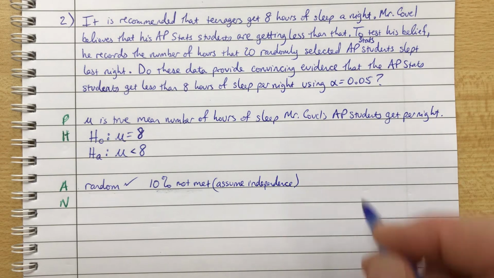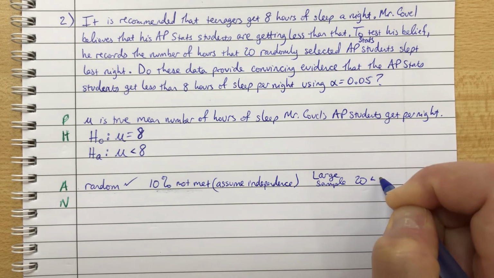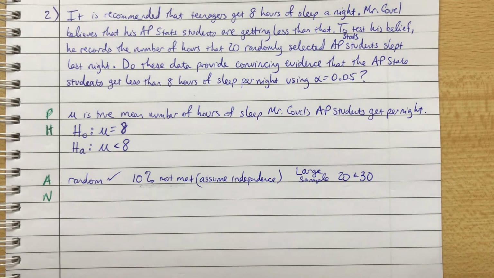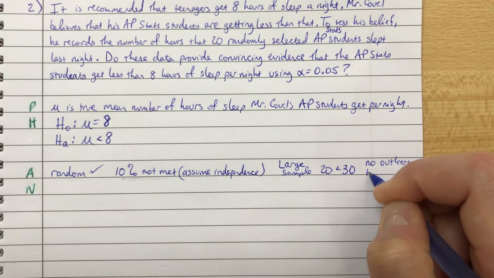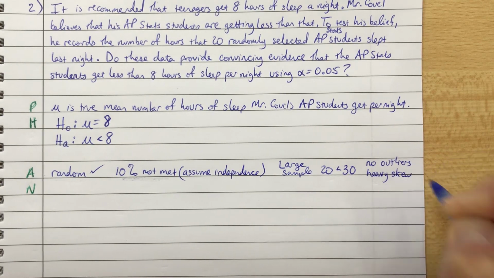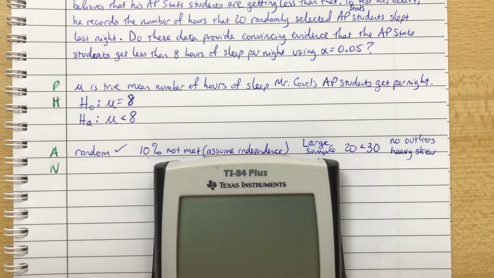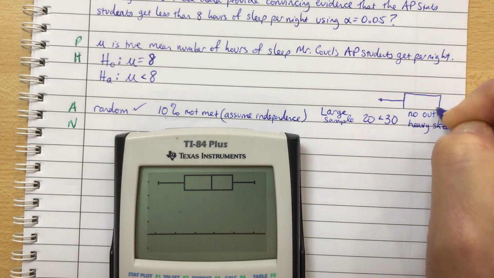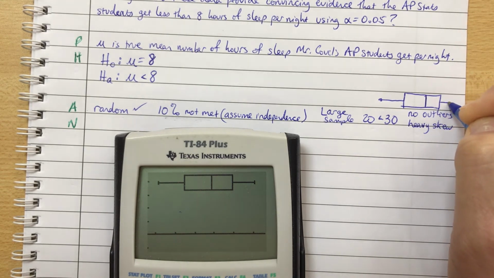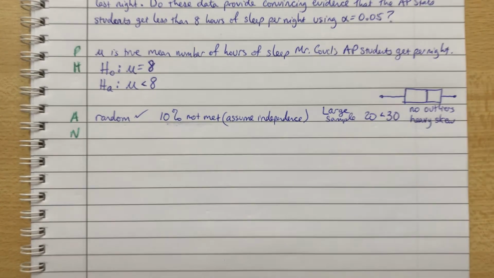And then for the large sample size, the central limit theorem, 20 is less than 30. It is not greater than or equal to 30. However, as we showed on the front, we don't have outliers, no outliers or heavy skew. The distribution is not heavily skewed for that. Okay, so we could draw that, and again, what it would look like if we do it as a box plot. You can tell from that. Okay, the median is a little bit more to the right, but not by much. So there's no outliers to that. It's not heavily skewed.